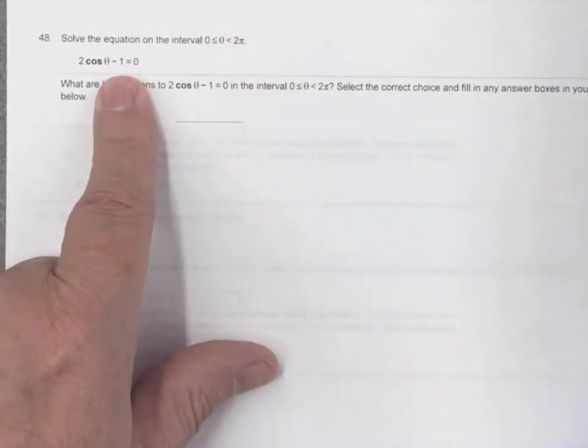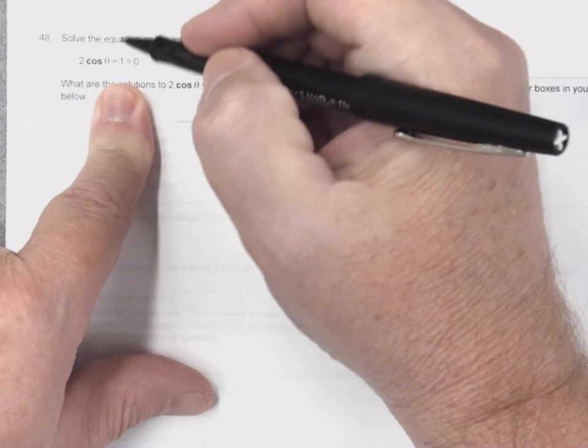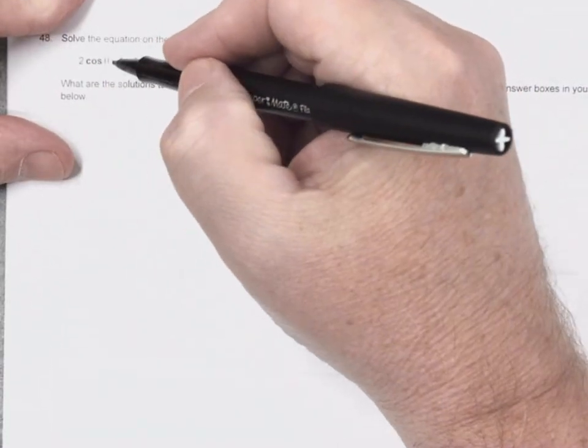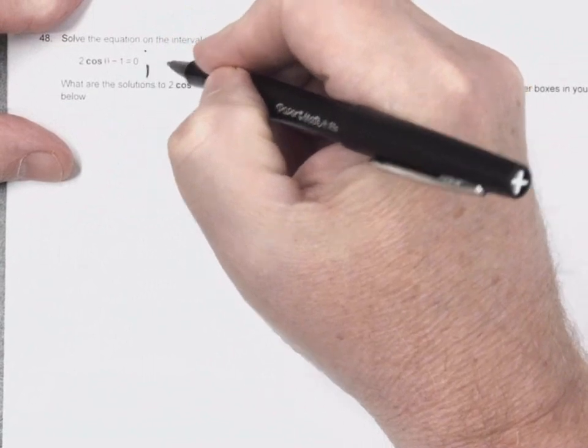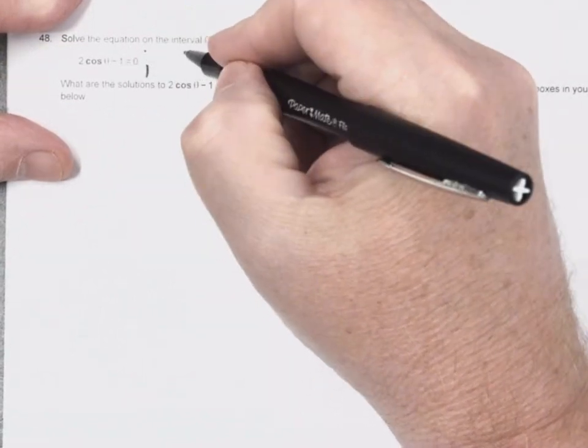So it's a 2-step process here. First of all, we want to solve for the trig function. We get the cosine of theta by itself. So I'm going to add 1 to both sides.